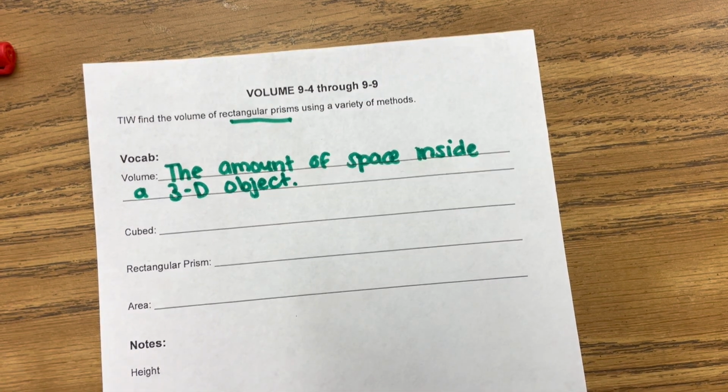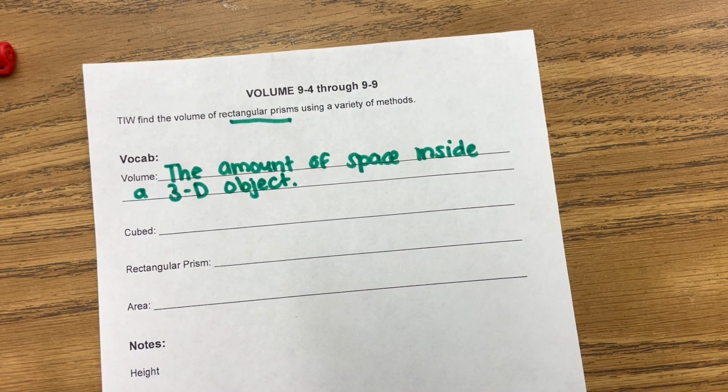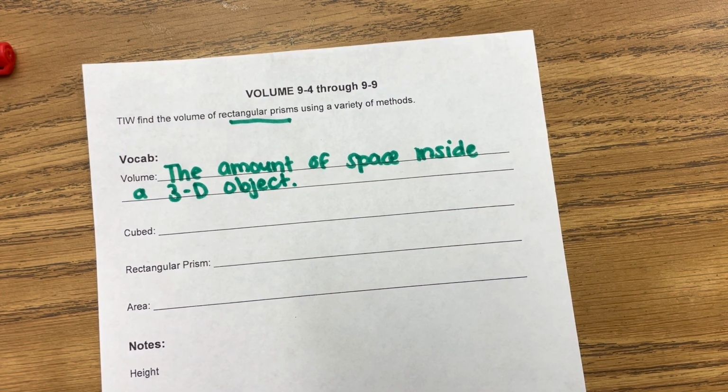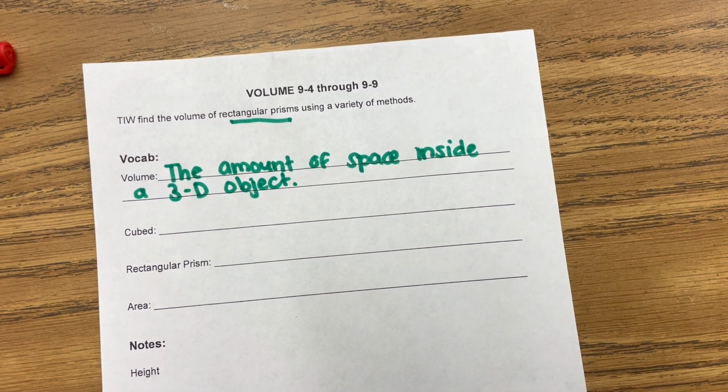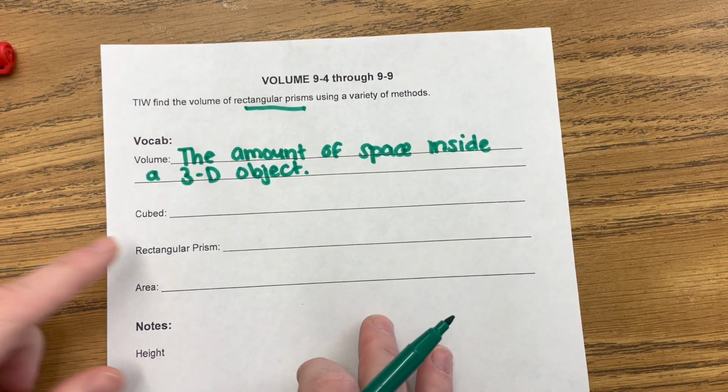So you might have a fish tank and it might ask you what's the volume that the fish tank holds. So it's the amount of space inside that fish tank. Another thing that we can measure volume of is our pencil box. How much space is inside of that pencil box?